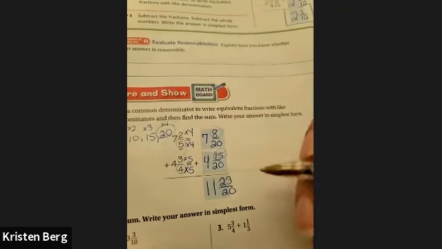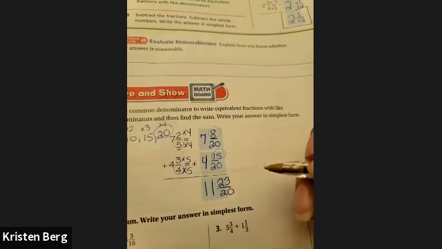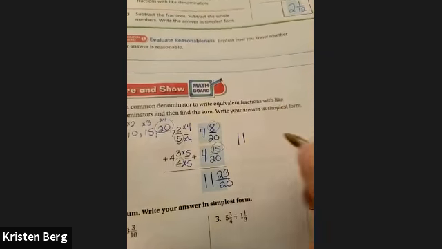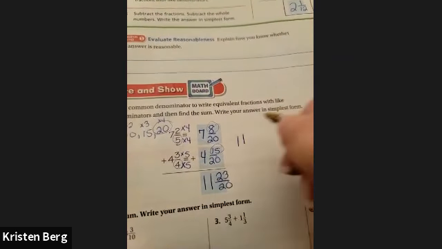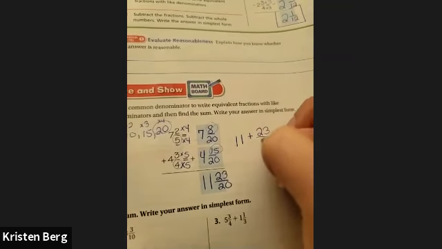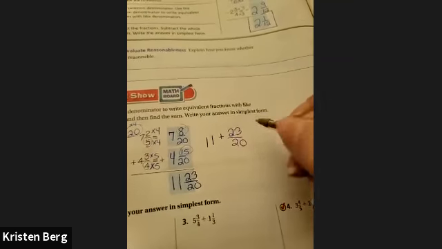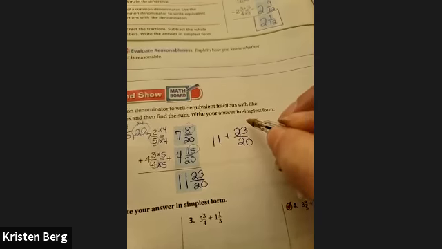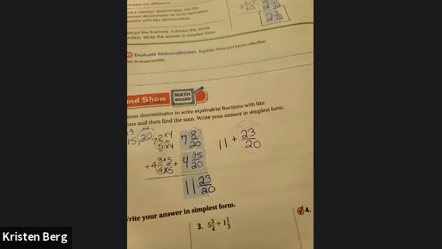Now here is an issue. Why is this an issue? Because we have 11 wholes, but then we also have 23 20ths. Now remember from that one video that I had showed, this is like a big head or an improper fraction. We cannot have that.